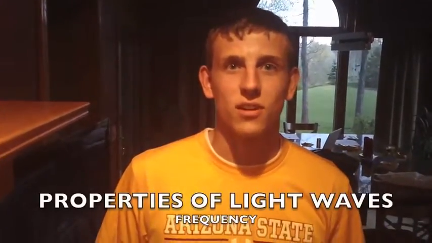Light is a transverse wave, which means particles move perpendicular to the wave. The color red displays a low frequency, and since all colors have a different frequency, blue, for example, has a high frequency. And the amplitude of light is determined by how bright the light is. This light has a high amplitude because it is bright. Now, the dimmed light has a low amplitude because the light is not as bright.